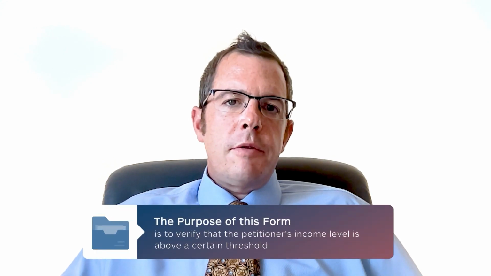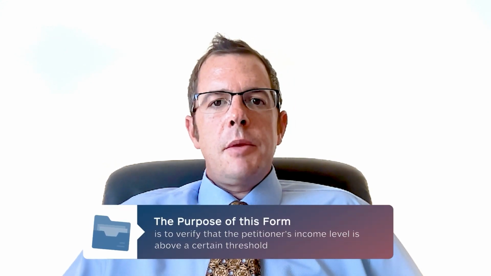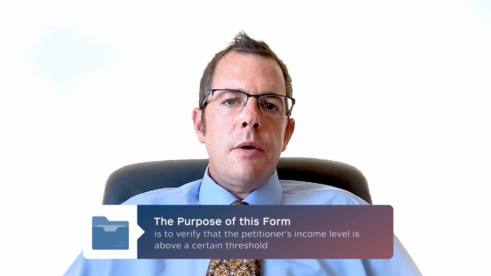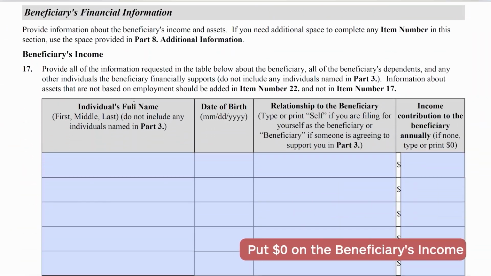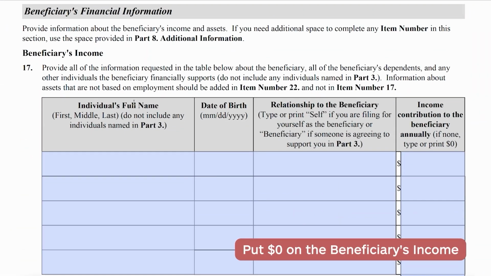The purpose of this form is to verify that the petitioner's income level is above a certain threshold. And because the beneficiary is most likely working abroad in most all cases, and they will be moving to the US and not have a job when they get here, you're probably going to put zero here.